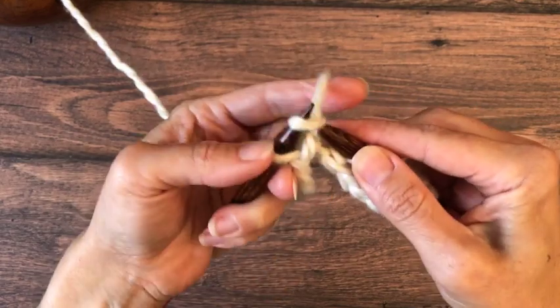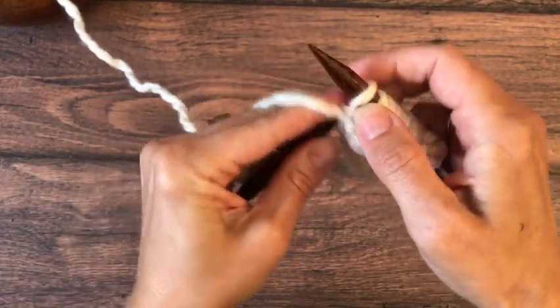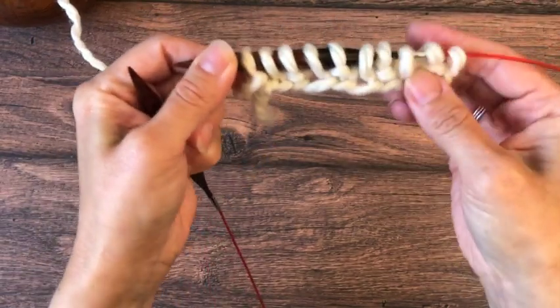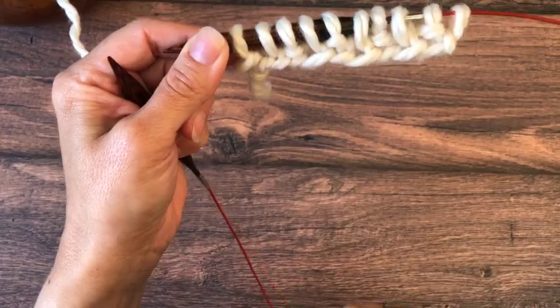My last stitch will be a purl, and that is row 1. You can see my purl bumps here, every other one. Okay, so I'm going to turn.